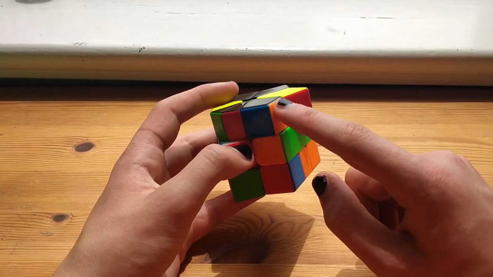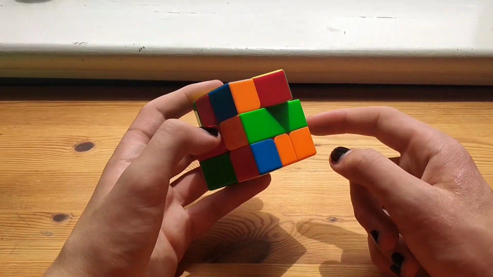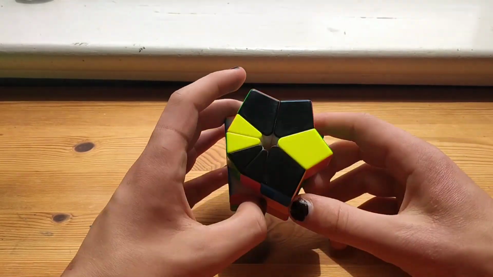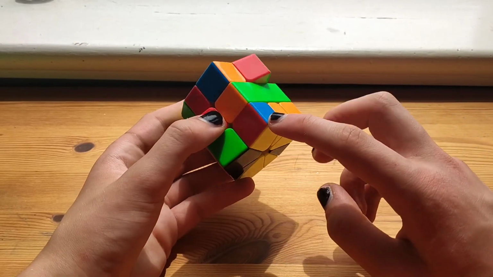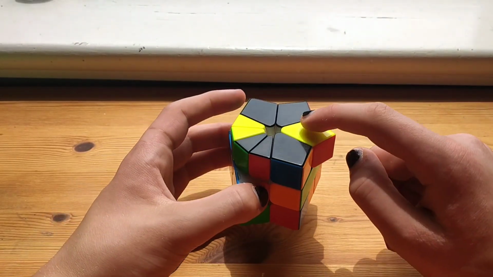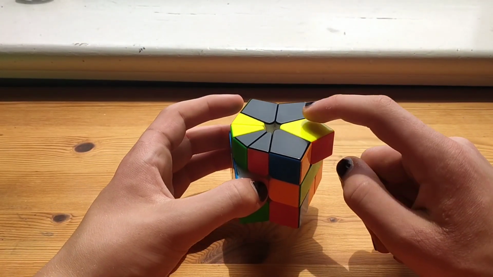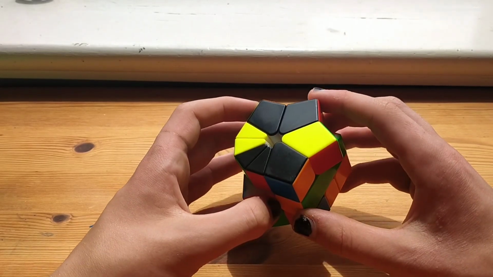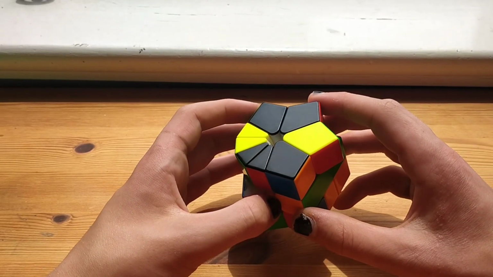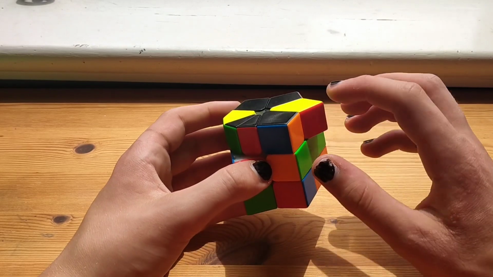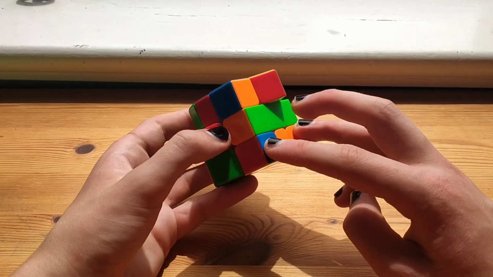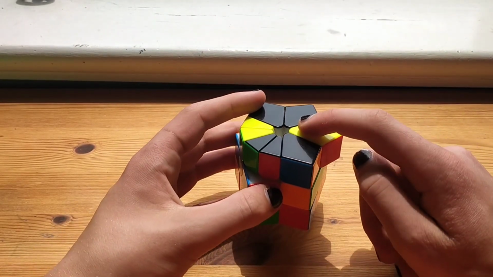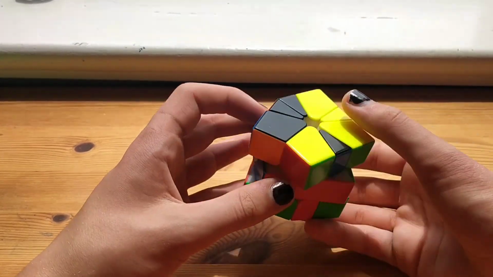After this 3 slicer, this corner goes down to here in the back, this corner comes to here in the front, this corner comes to here on the right on top. And yeah, that means the corners will be paired up here and the edge will be up here, so I can do an M2.